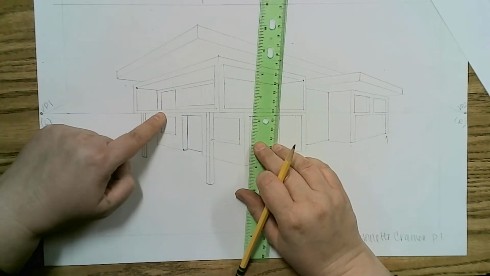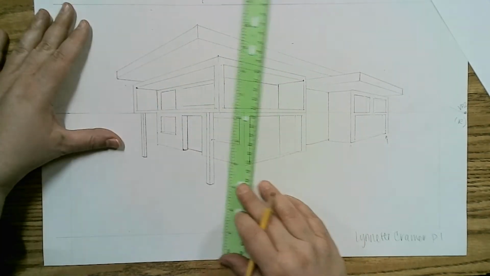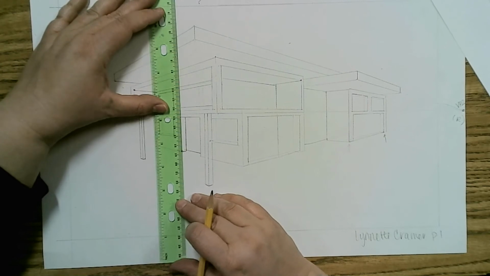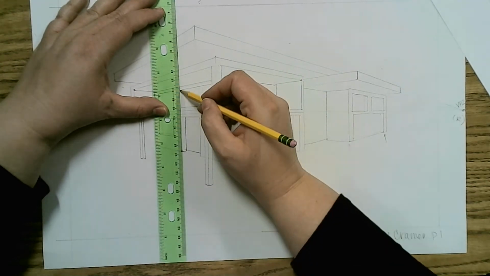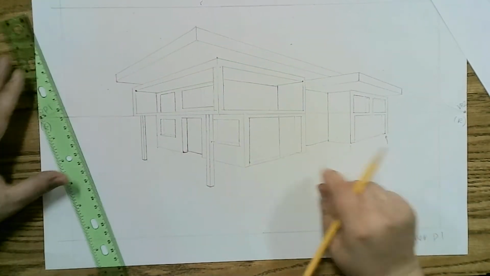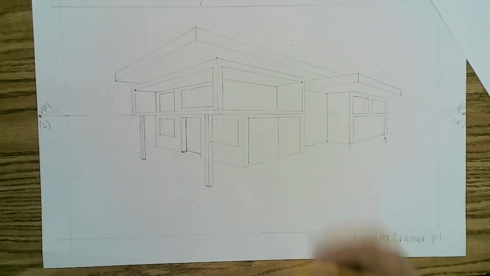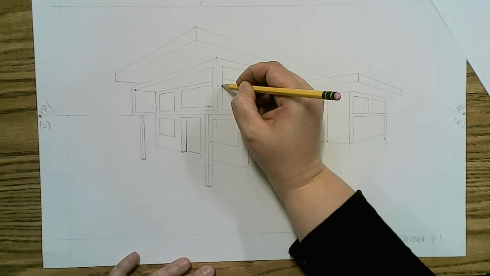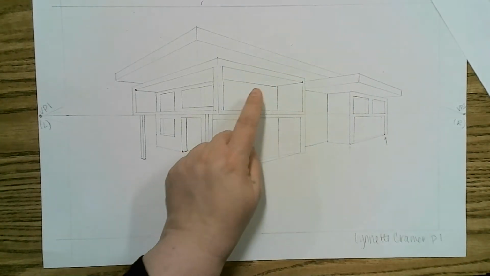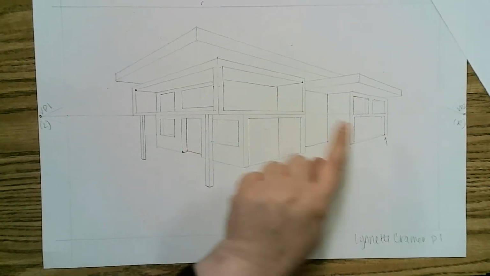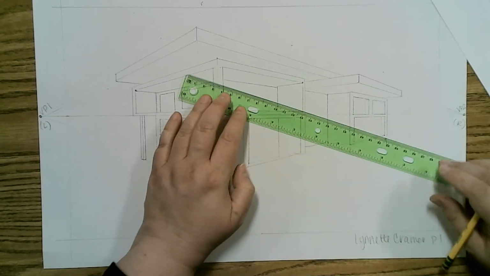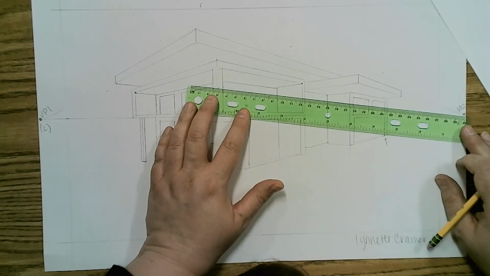So we wouldn't be able to see the bottom of the door because the balconies kind of overlap it. And I'm going to let it continue and end behind that post. Then I'm going to use that as a guideline over here to know where to start. So now the top and bottom of the windows on this side, I'm going to line up with the right vanishing point because it's on the right hand side.